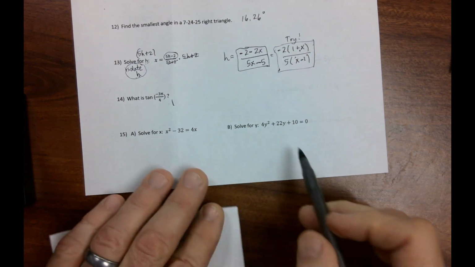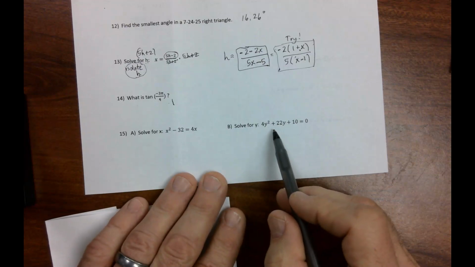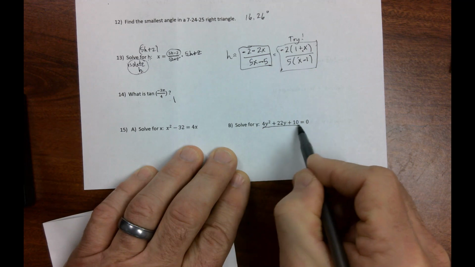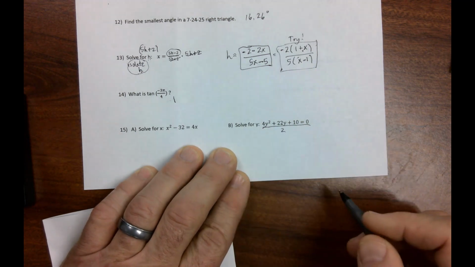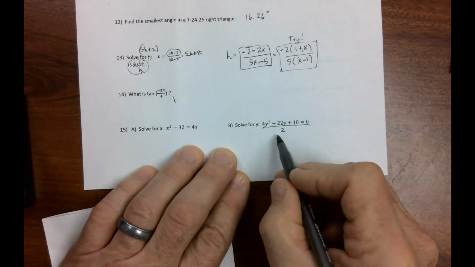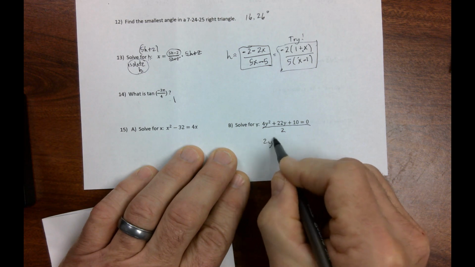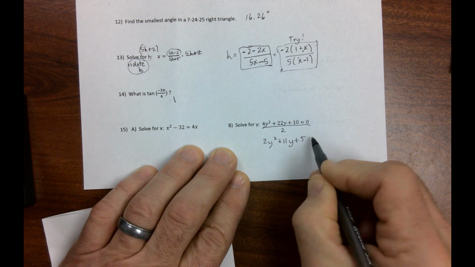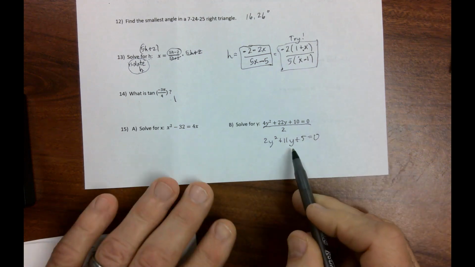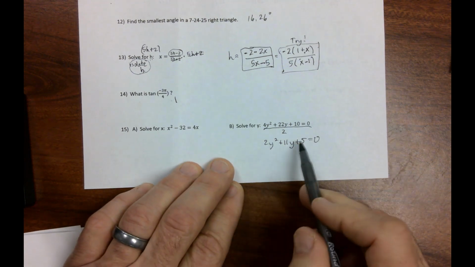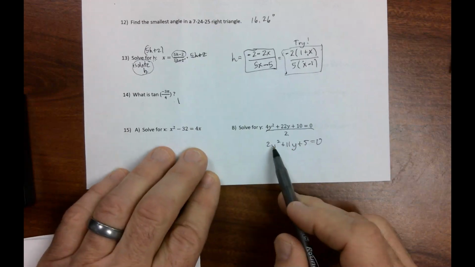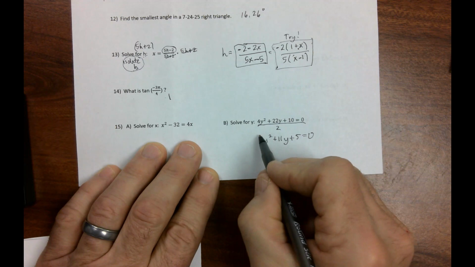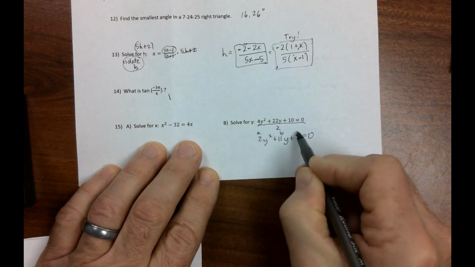Next problem, very similar. The first thing I would do is I would notice, because this is an equation, everything's divisible by 2. It's better to use small numbers than big numbers. And so we get 2y squared plus 11y plus 5. Now, is this factorable? The answer is yes. I believe it is, but I think most of you would probably use the quadratic formula. So here's my a, here's my b, here's my c.